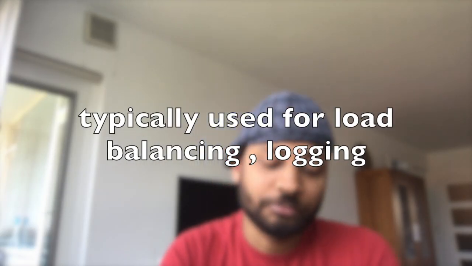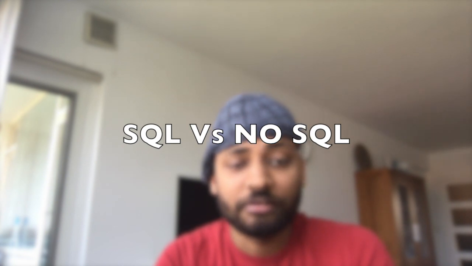The next important concept you need to know about is SQL versus NoSQL. SQL databases are vertically scalable, and NoSQL databases are horizontally scalable. What does that mean? SQL databases are table based, while NoSQL databases are document based. They have a key value here, right?